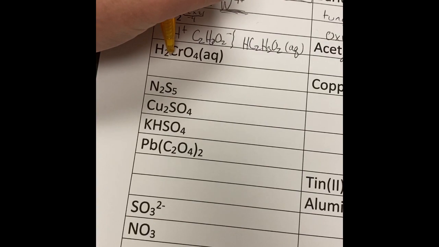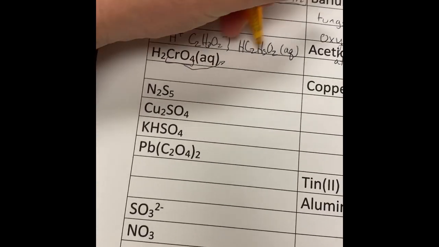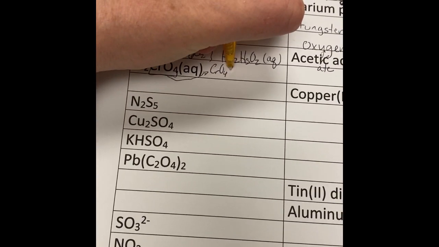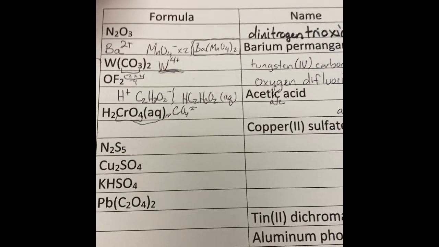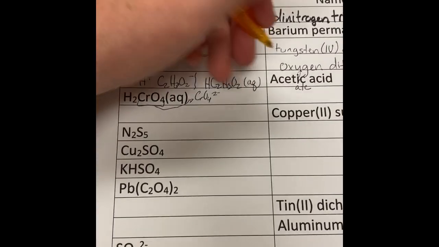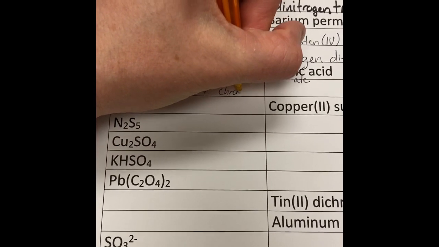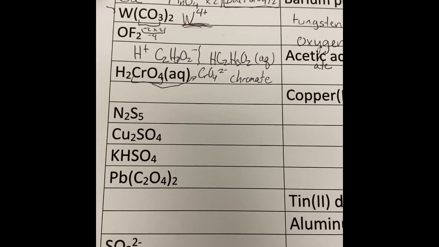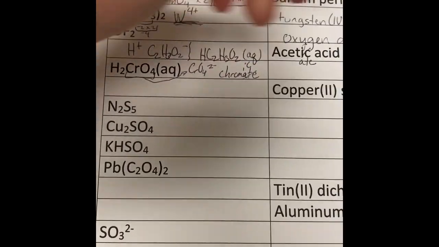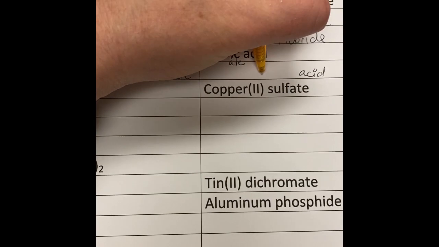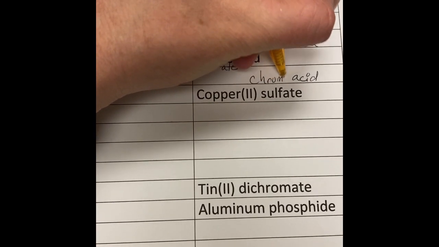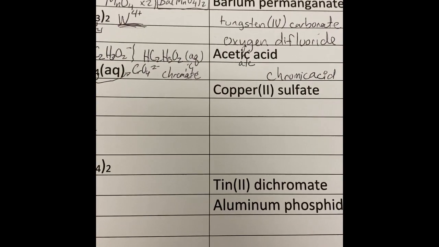So this right here comes from CrO4 2 negative, which we wrote down on our periodic table as chromate. But remember, when we make it an acid, we change the ate to ic. And that's why this is chromic acid.